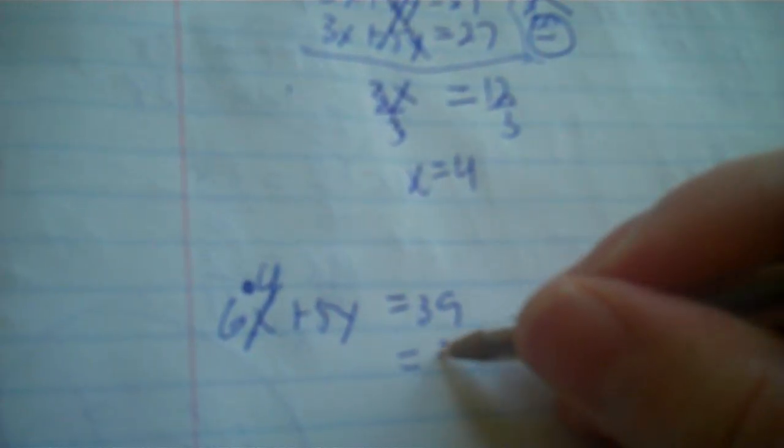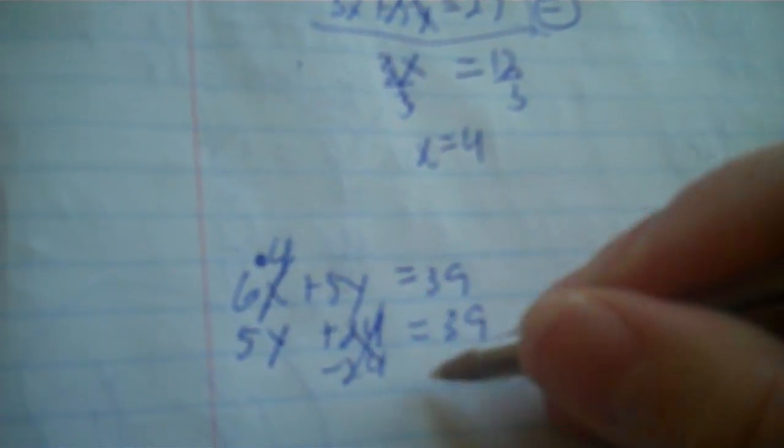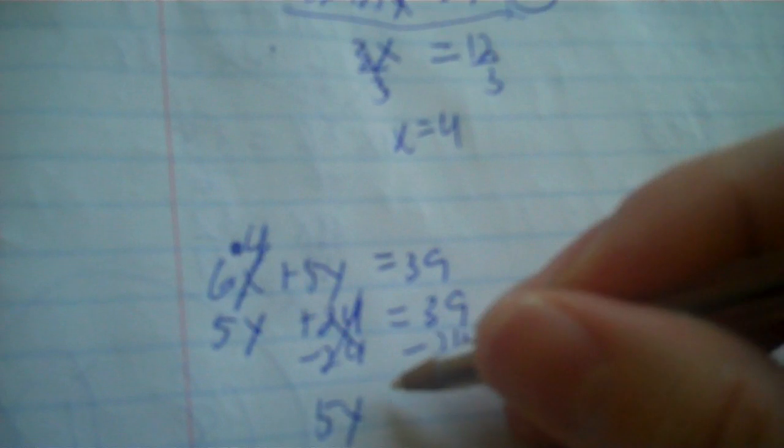So 4 is x. Now to find the y, when doing this method, to find the second variable, use the very first equation. 6x plus 5y equals 39. Now we know our x is 4, so get rid of the x and put 4. And it's 6 times 4. Put the 5y first, and then take your 6 times 4, that's 24. And then minus 24, that gives you 15. Then divide by 5, and y equals 3. So 4 and 3.